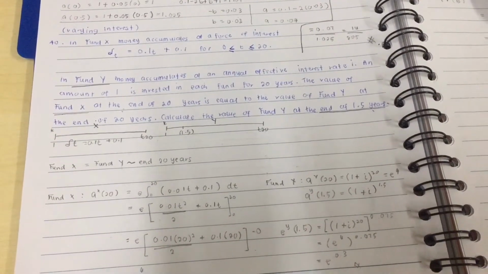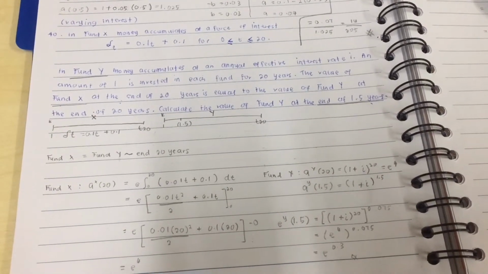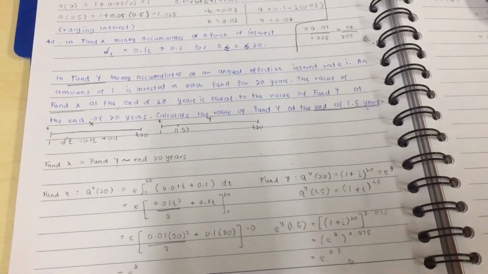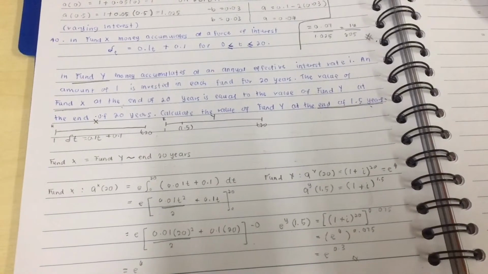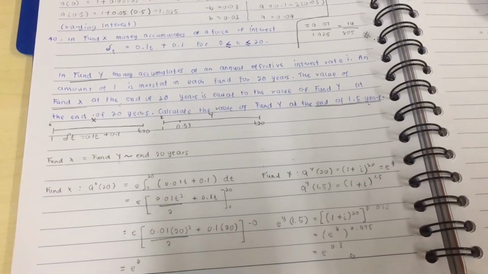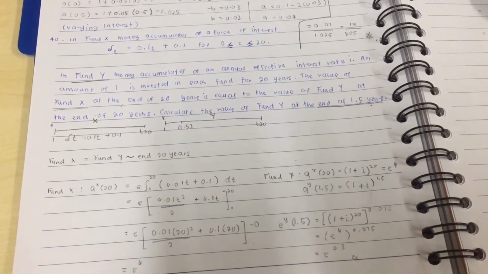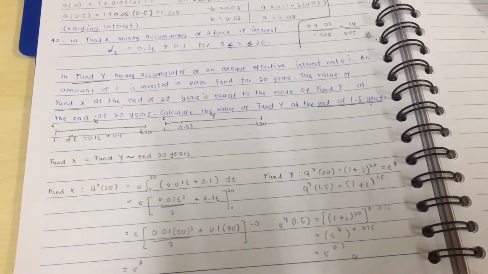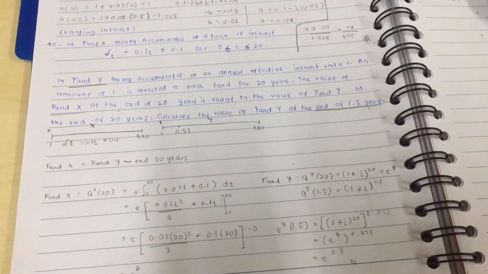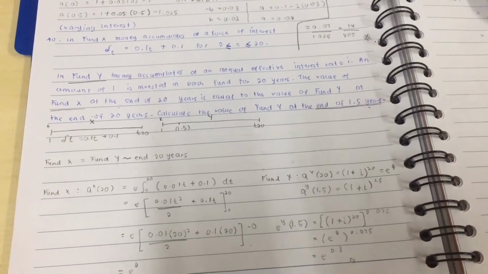For the question 40, in fund X, money accumulates at the force of interest delta T equals to 0.1 T plus 0.1 for 0 less than or equals to T and T less than or equals to 20.